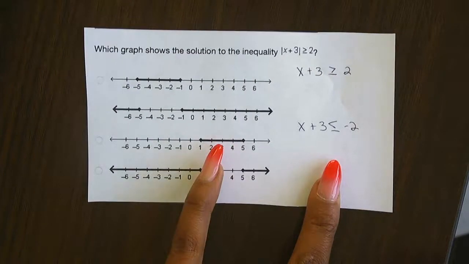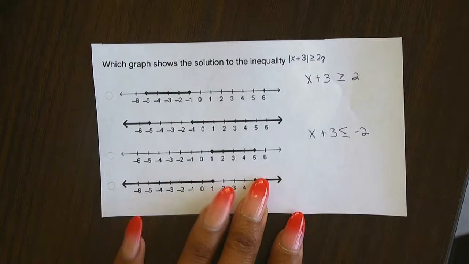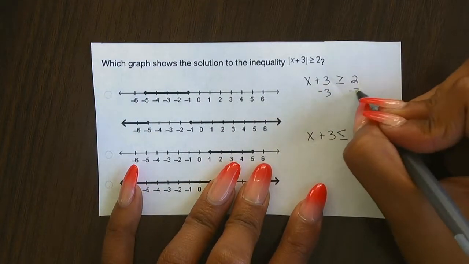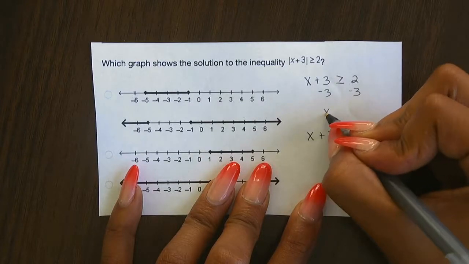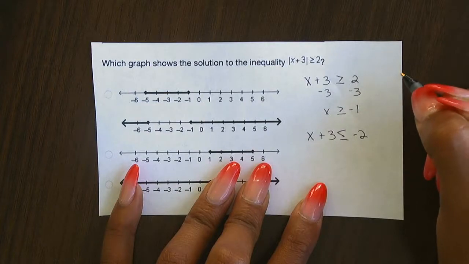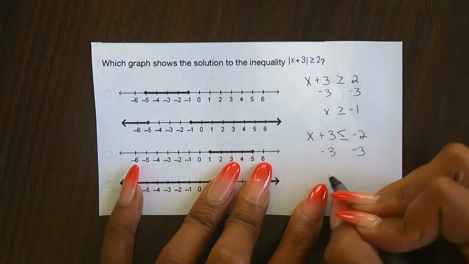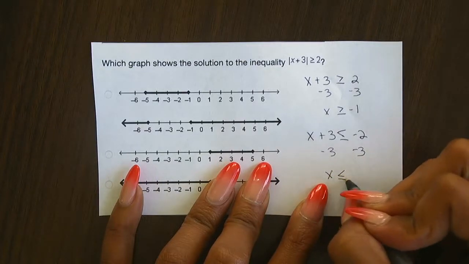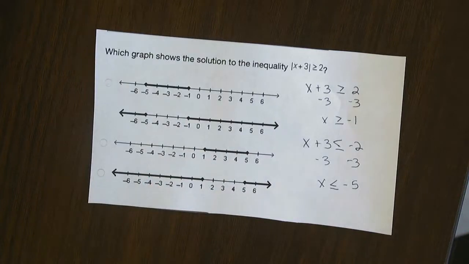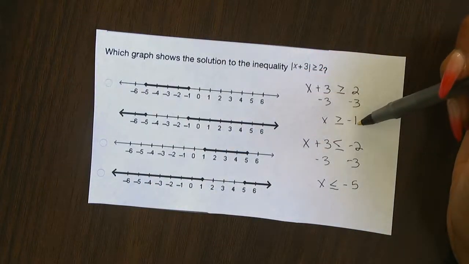All right, so now that I have my two inequalities set up, I'm going to go ahead and solve for x. If I subtract 3 on both sides, I get that x should be greater than or equal to negative 1. And if I subtract 3 on both sides here, I have that x is less than or equal to negative 5.